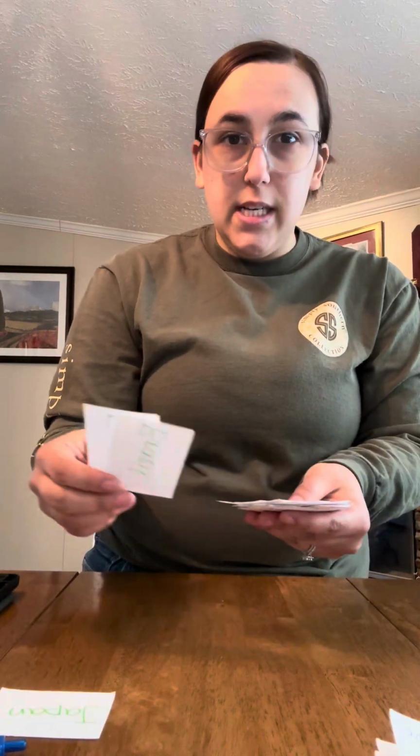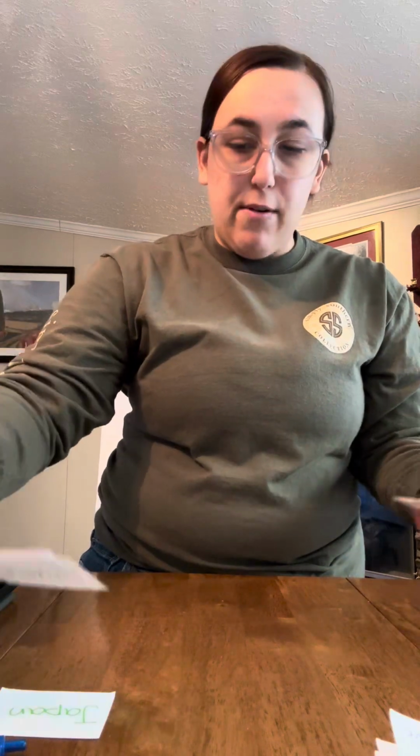Green is going to be our countries. Blue is going to be our continents. Orange is going to be our states, and purple is going to be our capitals. So you guys take a couple minutes and organize your cards between countries, continents, and everything, and make sure they're all in one area.